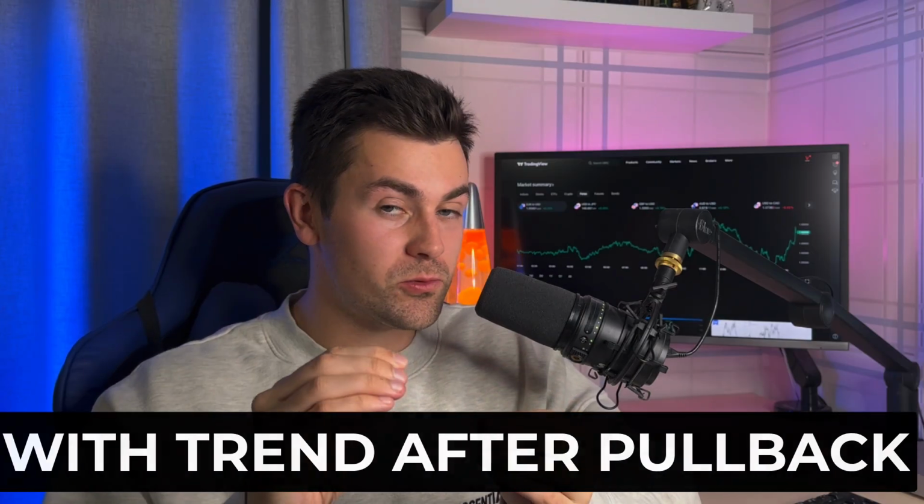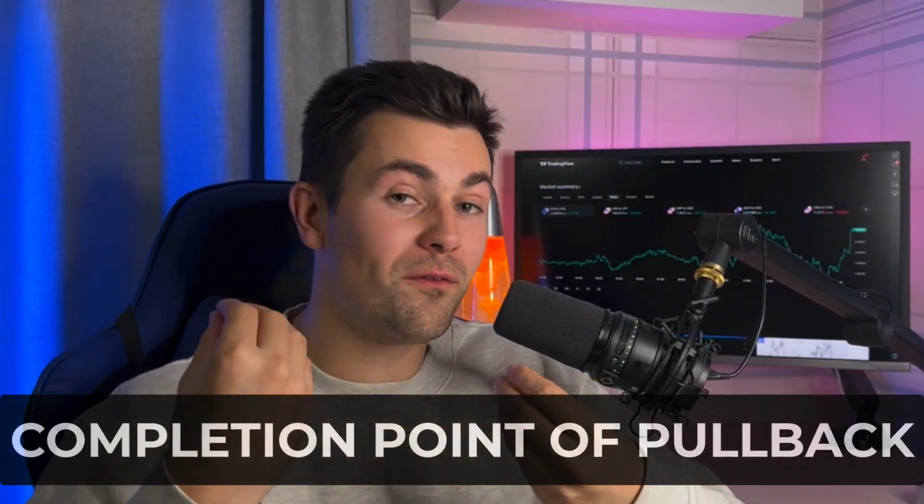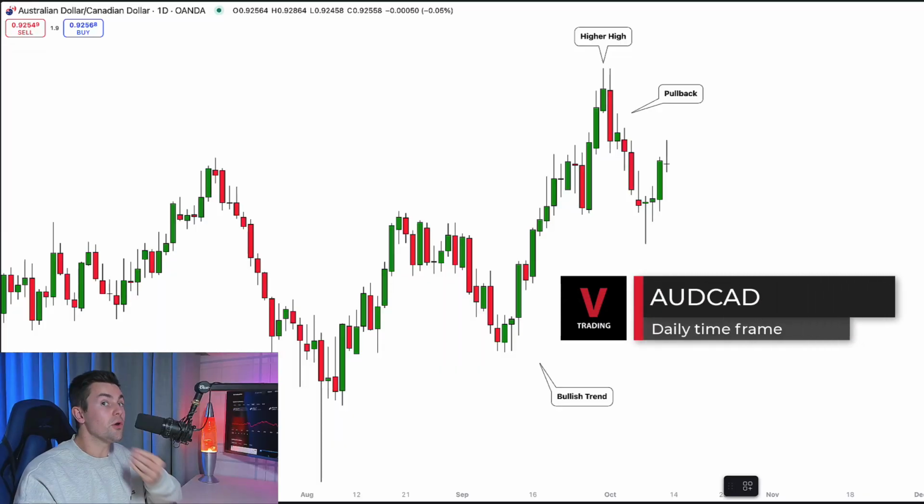Best swing trading entry number 2. Swing trading with the trend after a pullback. In a bullish trend, you should wait for a completion of a bullish movement. Then you should wait for a pullback, and your best zone for opening a swing trade will be the completion of this pullback.